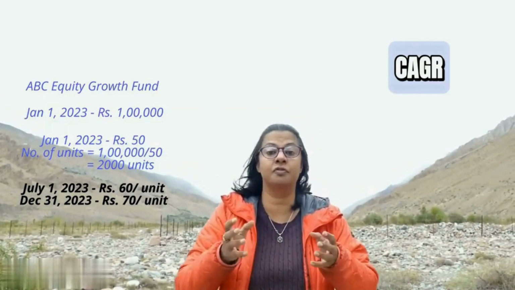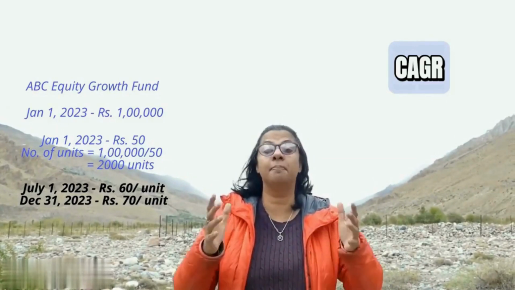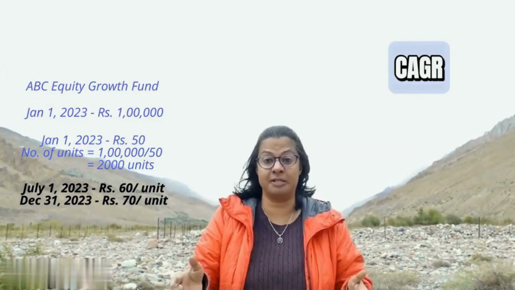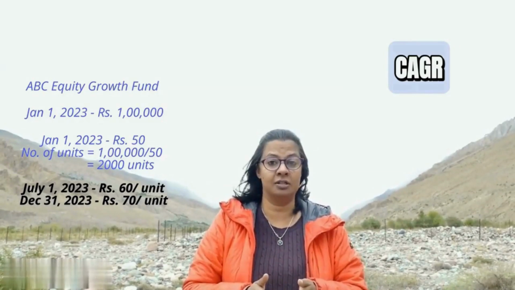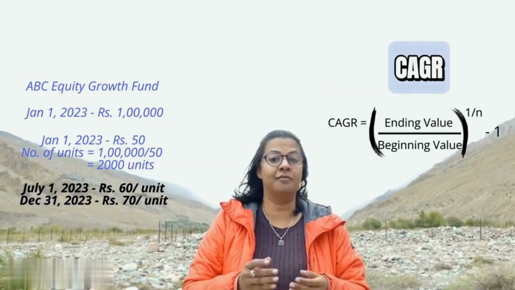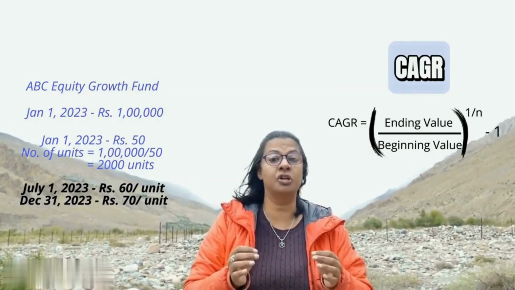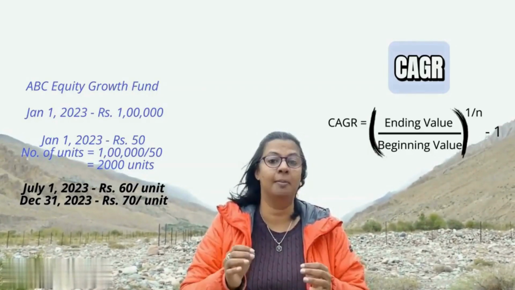CAGR is often used in mutual fund investments to help investors understand the rate of return generated over a specific period. The formula to calculate CAGR is ending value divided by beginning value, to the power of 1 by n, minus 1.